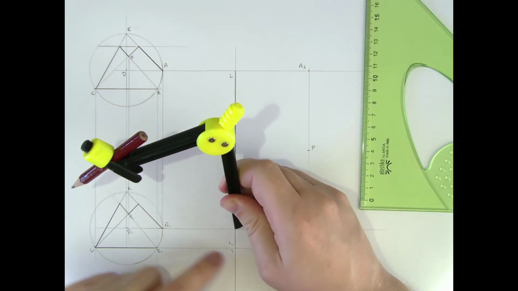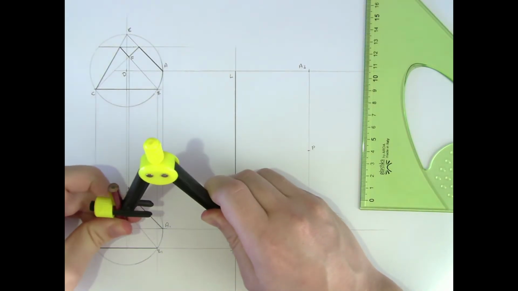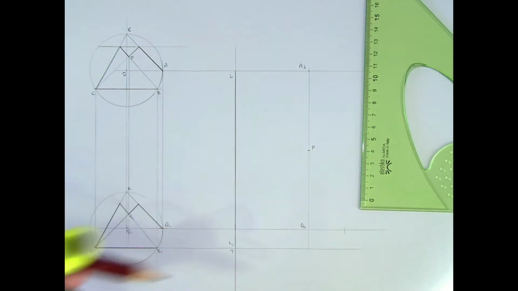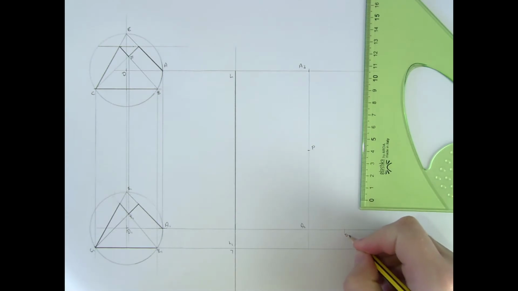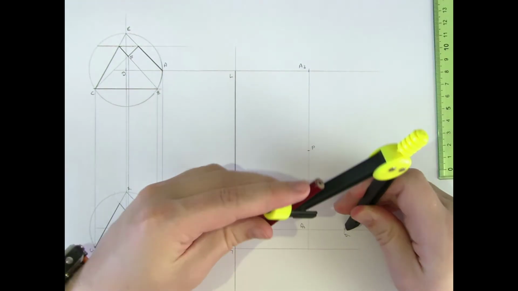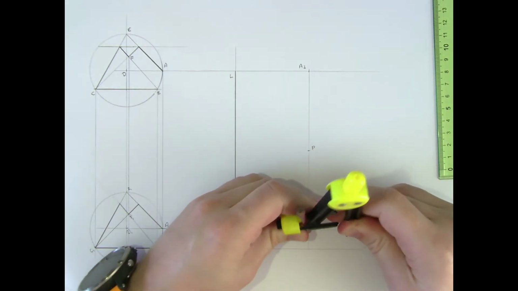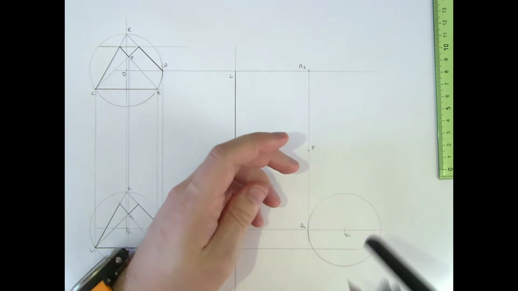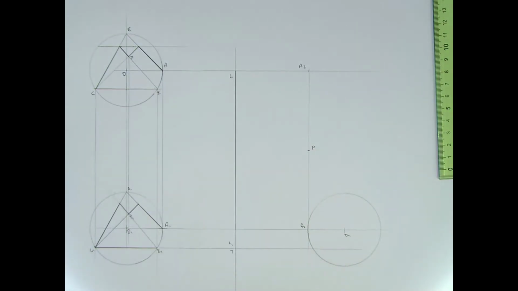So from the axis to point D, same distance on the other side. This is D2. And I can again draw my circle. Radius 30.